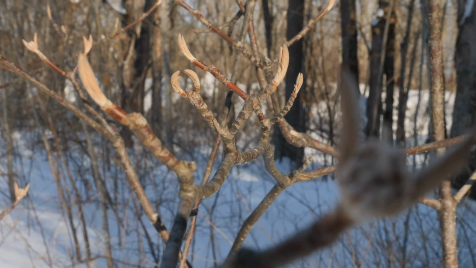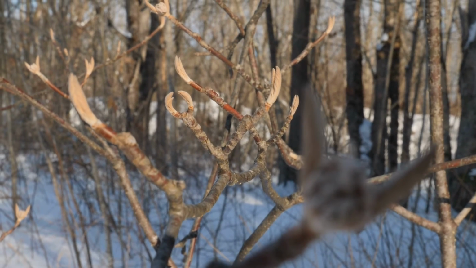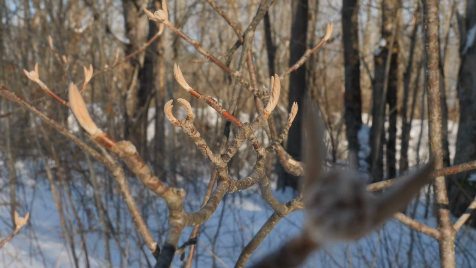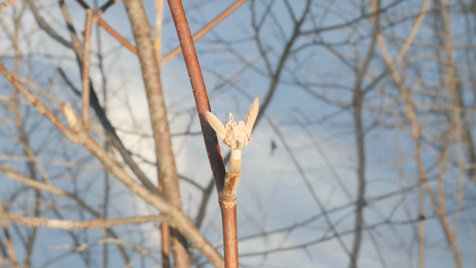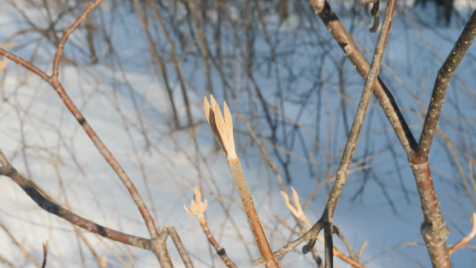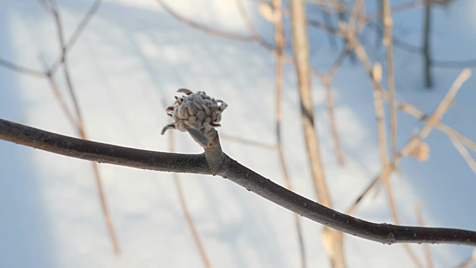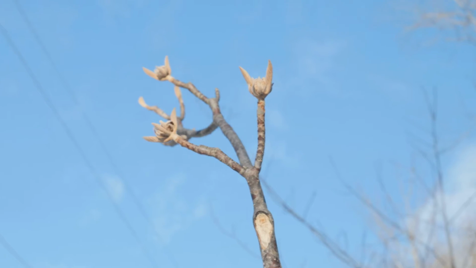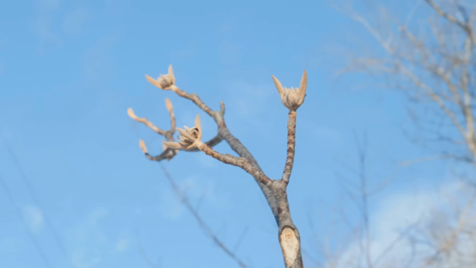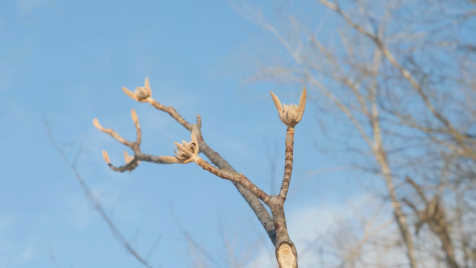This is hobblebush, and you can see the flowering buds here at the end and the leaf buds here. So flower buds and the leaf buds of this viburnum, Viburnum lantanoides. Then if we move down a wee bit, we have another one with opposite buds.